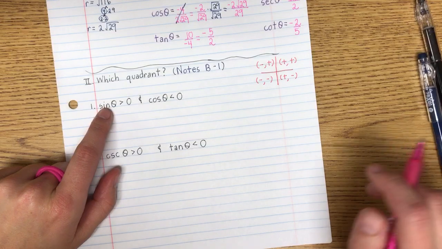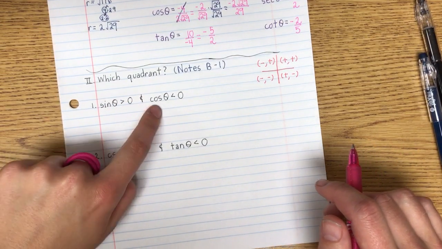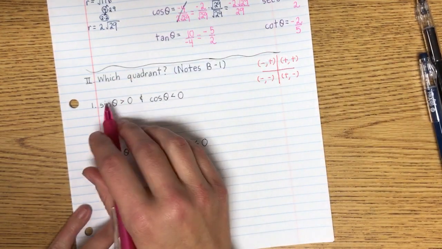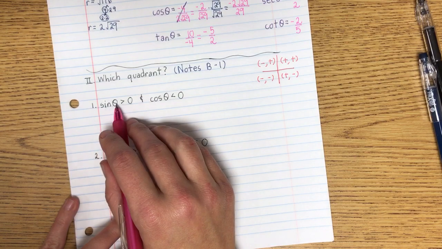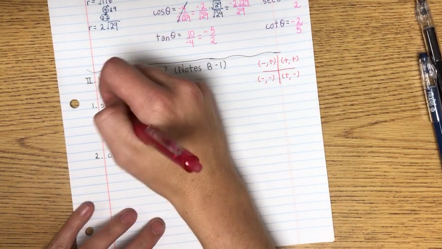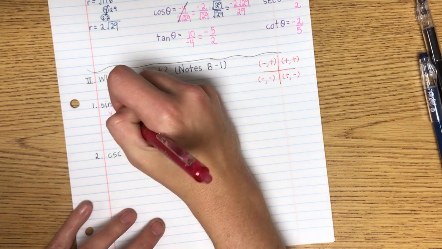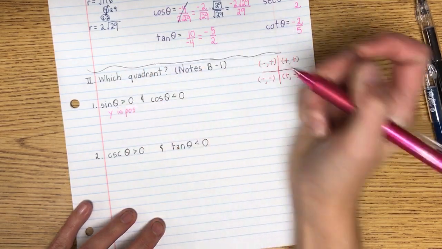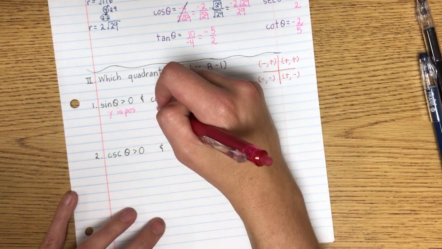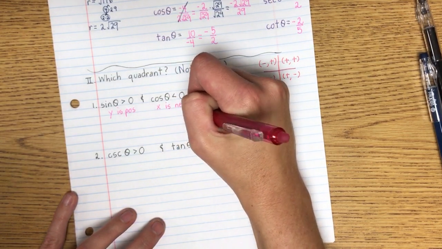If I want, number 1, sine of theta to be greater than 0 and cosine of theta to be less than 0, first thing to think about is sine. If we're just talking about theta, we can think back to the unit circle. Sine means our y values, so y is positive, in other words. Greater than 0 means positive. Cosine of theta is less than 0, so this means x is negative.